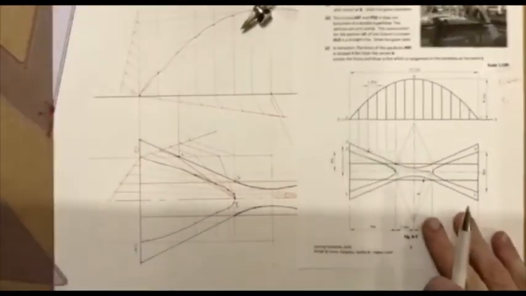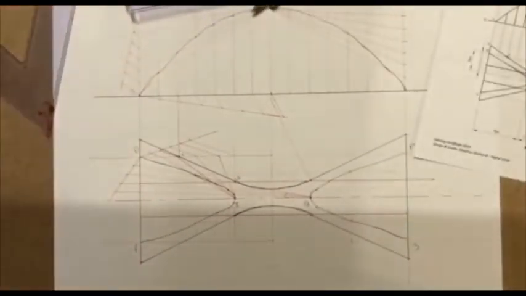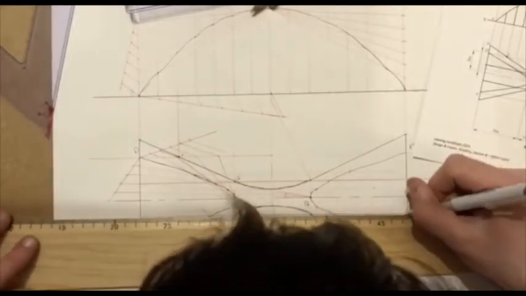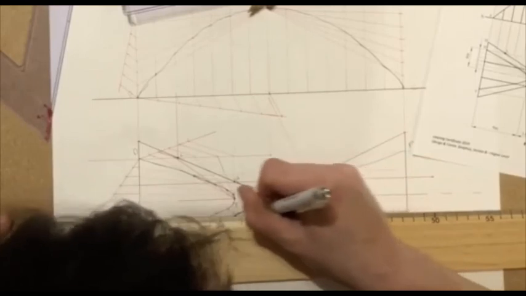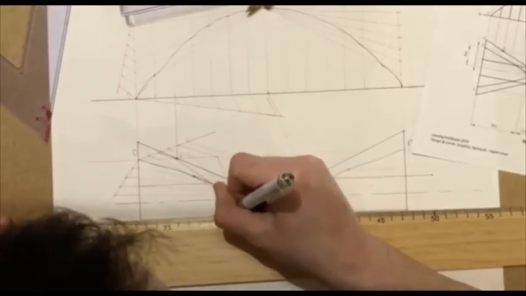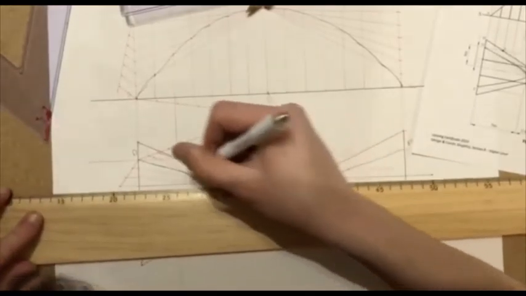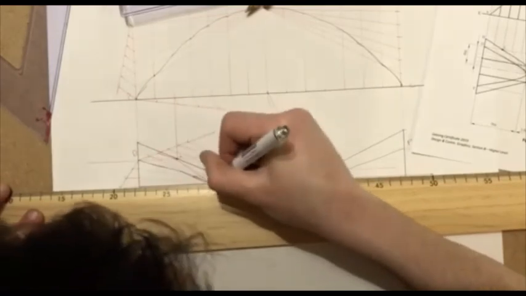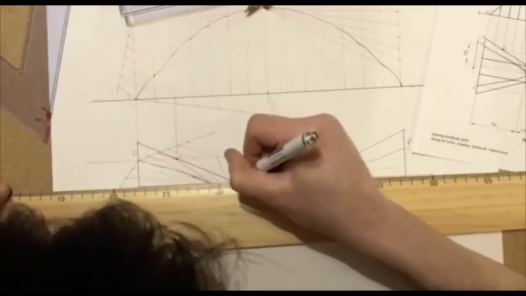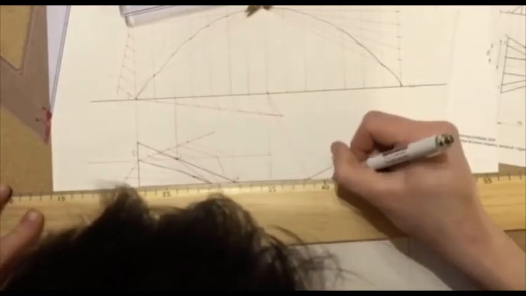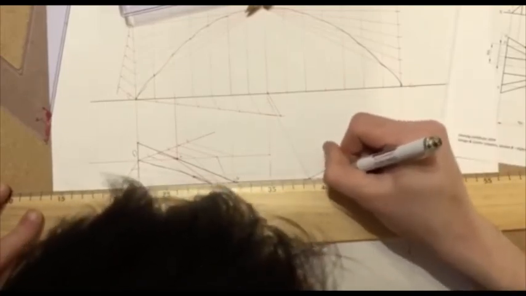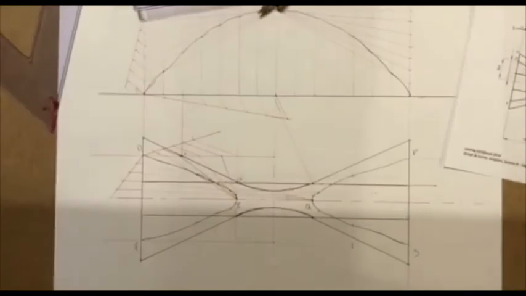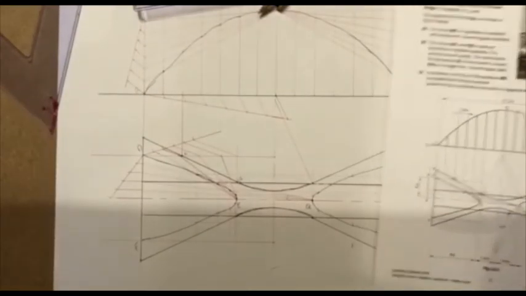Our last bit to do now is just finish off the two outsides of the road there. So heavy, dash dash dash, heavy, dash dash dash, heavy. Same at the top, heavy, dash behind the curve in a straight line, heavy across the top, heavy, and dash behind the curve in the line. Okay, and that's part B of our question done then.